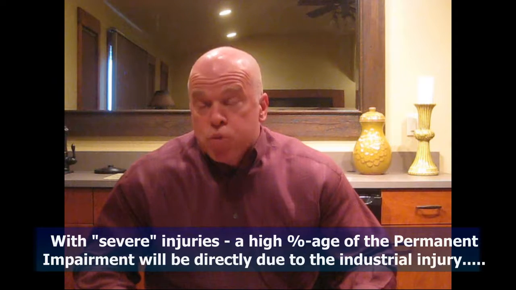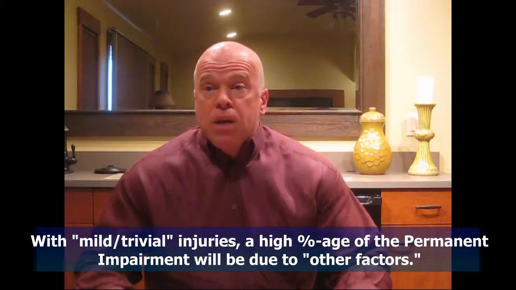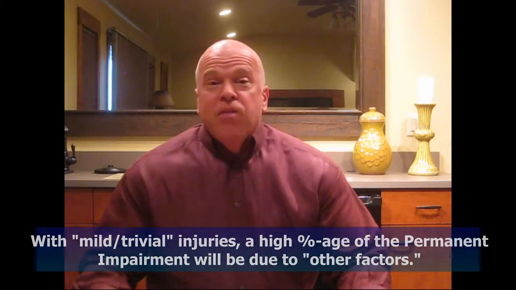On the other hand, the more trivial the injury, the more likely it is that the entirety of the permanent impairment is going to be due to other factors. And if you think about it, doesn't that make sense? If a person says that all they did was overuse their right lower extremity for a couple of weeks, but yet they have high level of permanent impairment on that lower extremity, the greater proportion of that impairment is due to other factors. It's not due to the injury, which was a trivial injury.